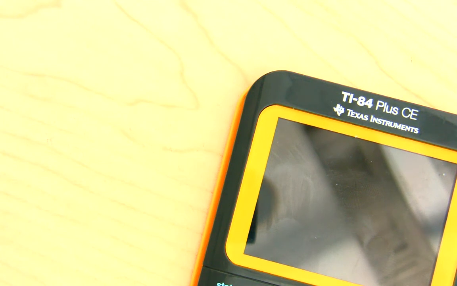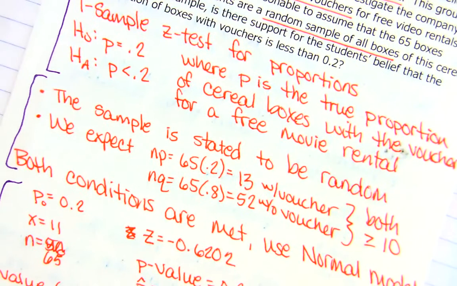If they're asking for interval, they will say interval somewhere. This time going back over hypothesis testing because it's been a little while.